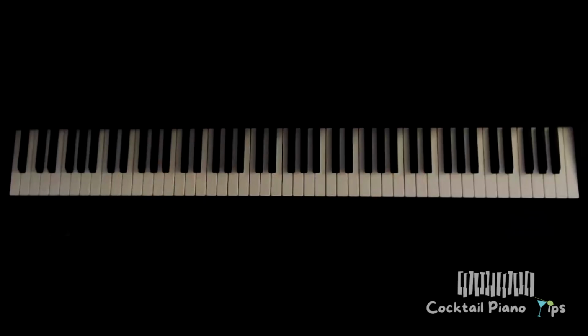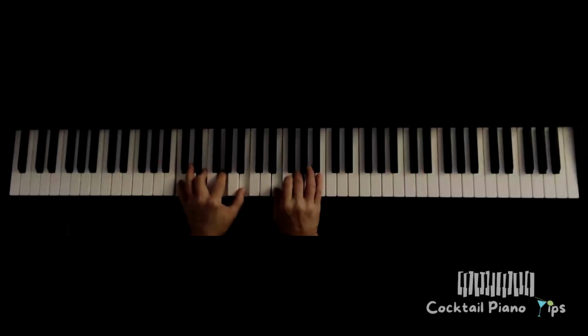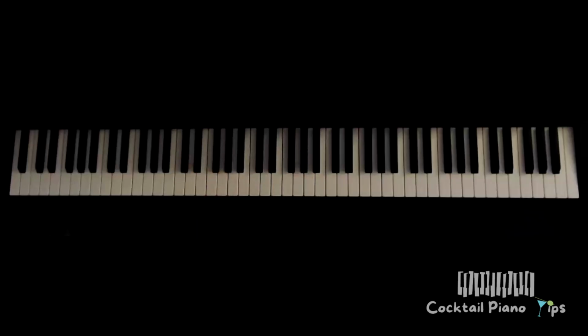Now we mentioned that the 5 chord has the strongest force back home to the 1 chord. That is absolutely true. So if we are starting our arrangement on the 1 chord, we can create an introduction using the 5 chord, because 5 wants to go to 1.